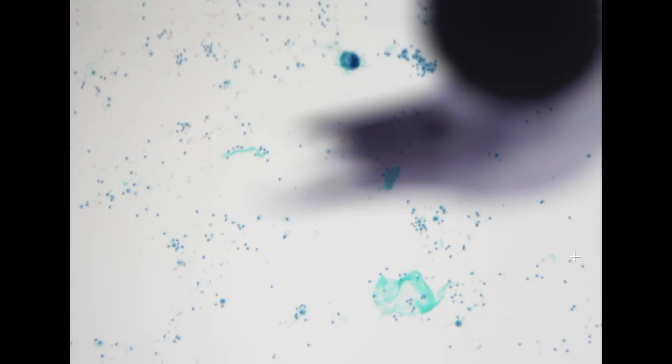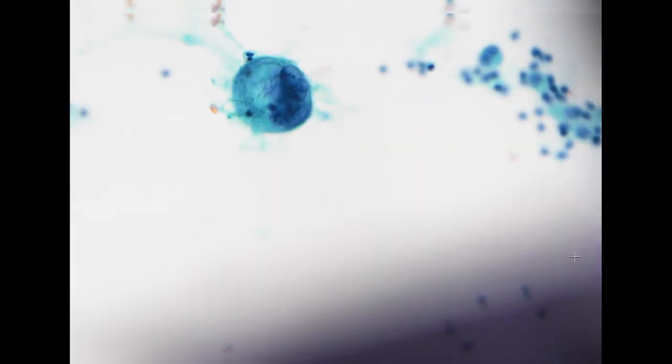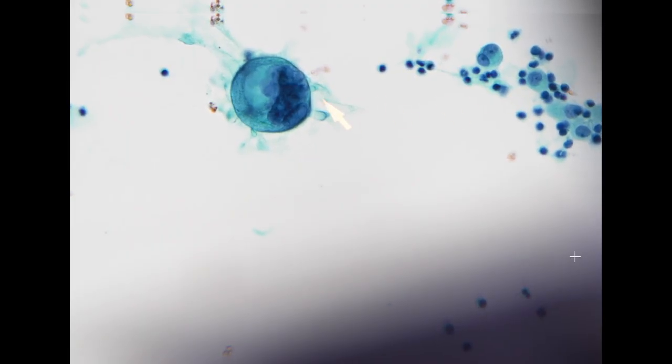So the next specimen is from a 57-year-old female. This is a pleural effusion specimen, and she presented to our emergency department. So we received only 12 milliliters of specimen. However, we do see scattered gigantic cells with unequivocal nuclear atypia. So I think this cell is definitely malignant.